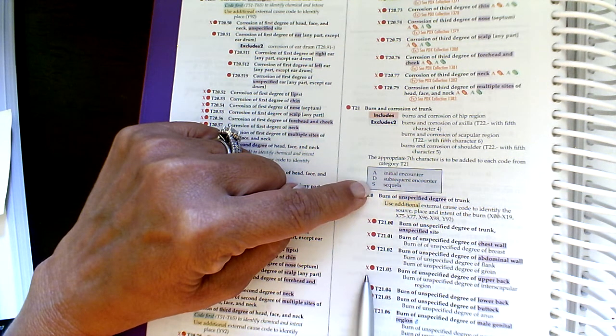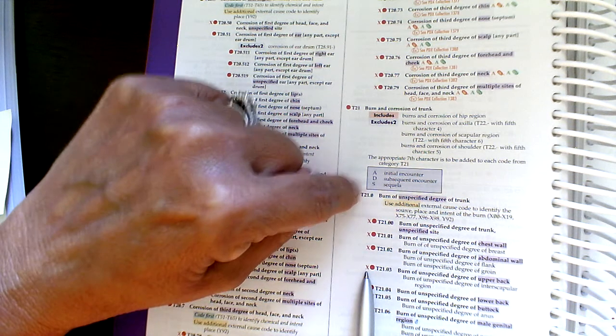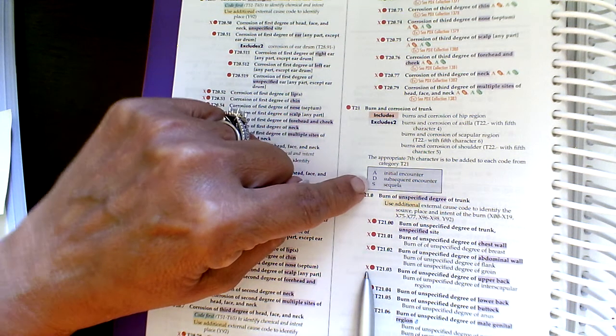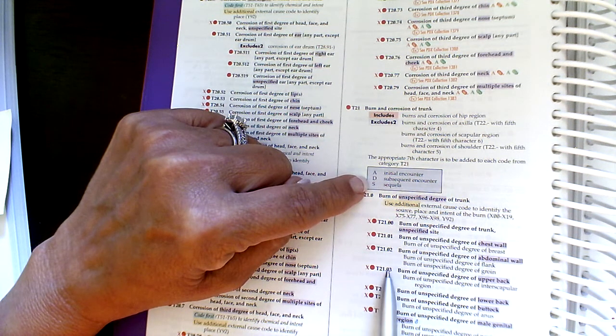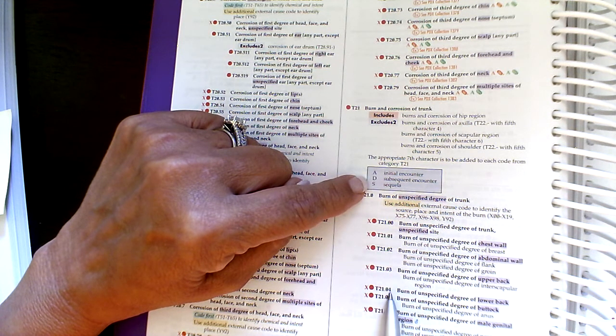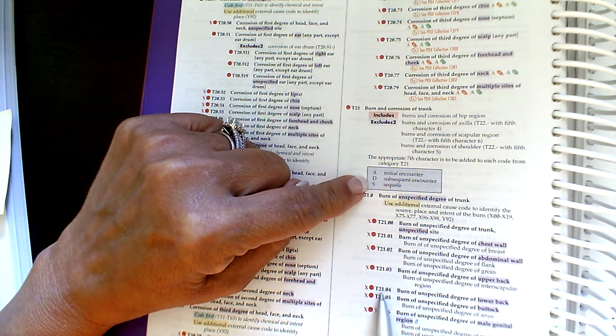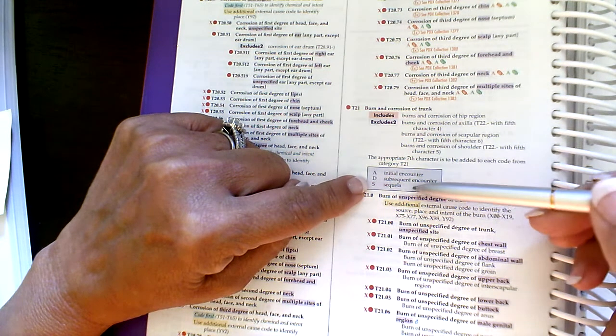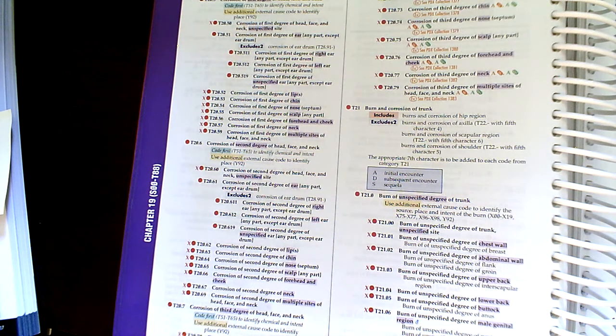And we need to use the placeholder X, so that will be in the 7th character spot, because there's 1, 2, 3, 4, 5 characters in T21.04. So we're going to go T21.04 with the placeholder X and the S for the sequela. So let's write that down. That's your cause.